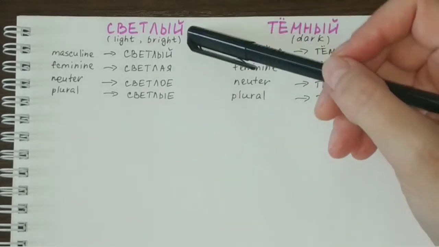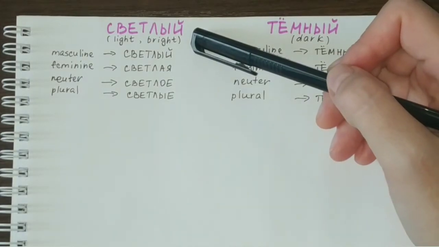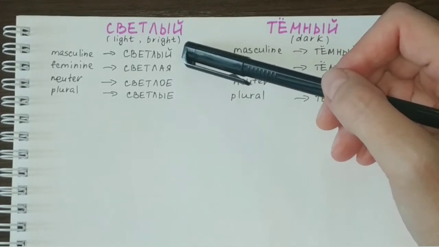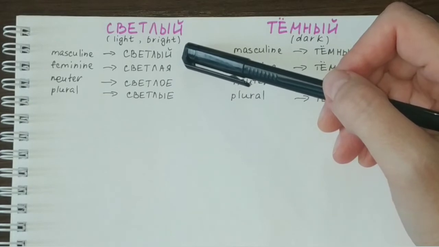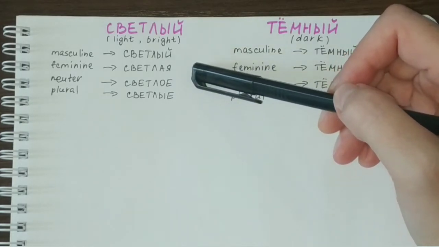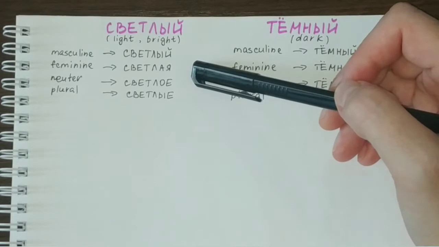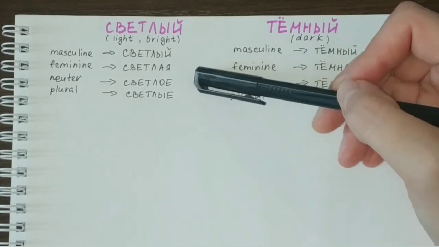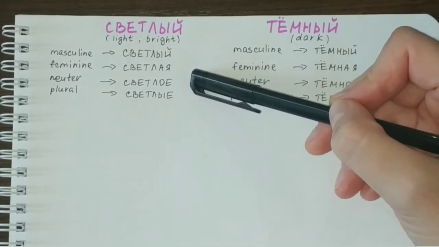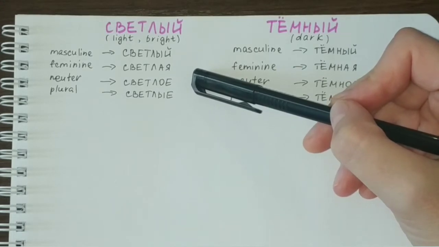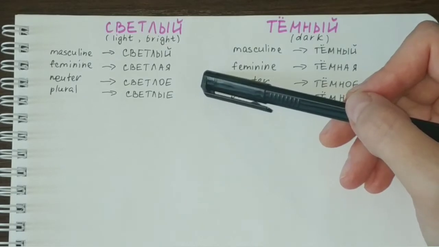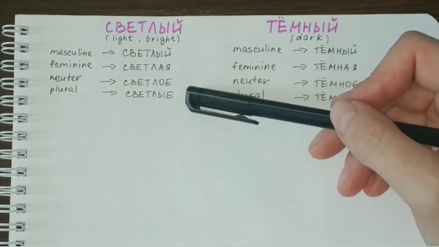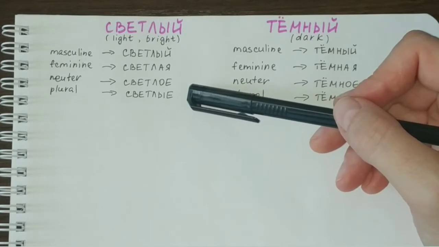So for the adjective светлый, which means light or bright, as in color, we have the masculine gender form, which is светлый. For the feminine gender, we have светлая, and for neuter, we have светлое. And as for the plural form of this adjective, it is светлые.